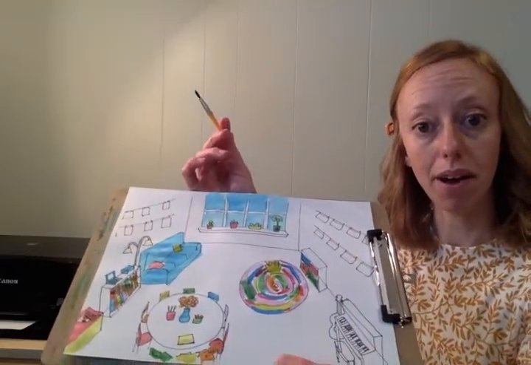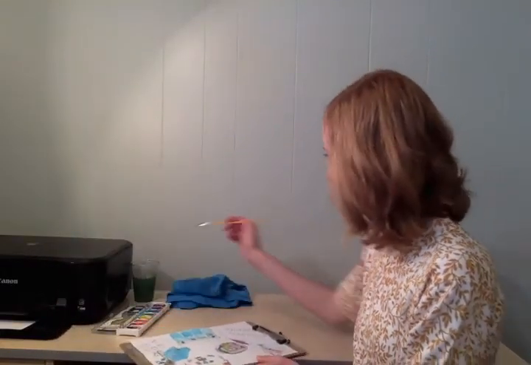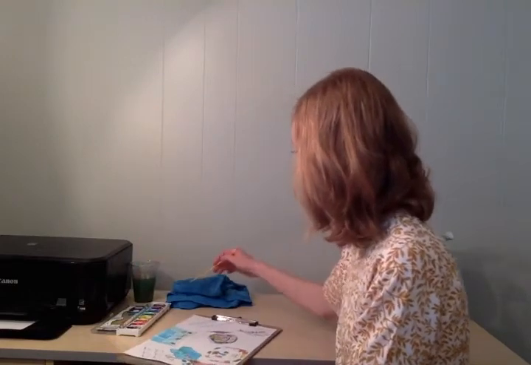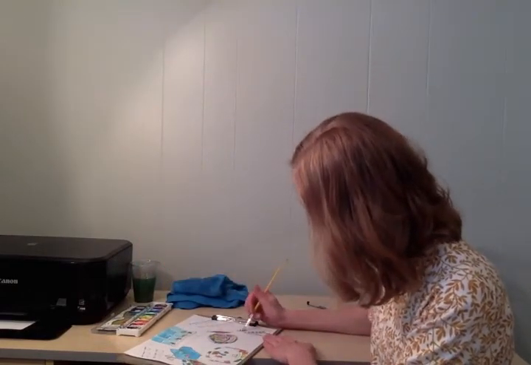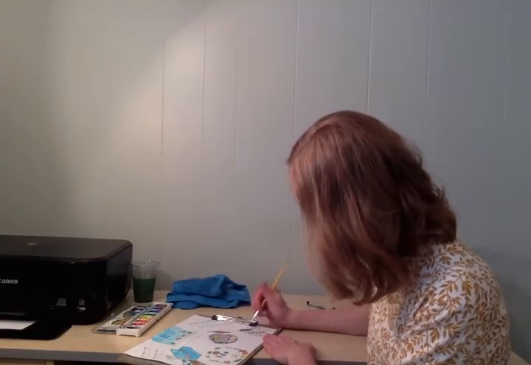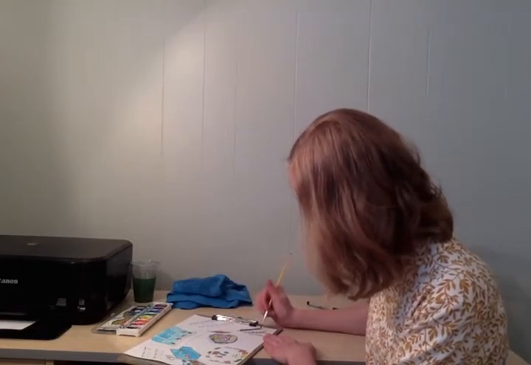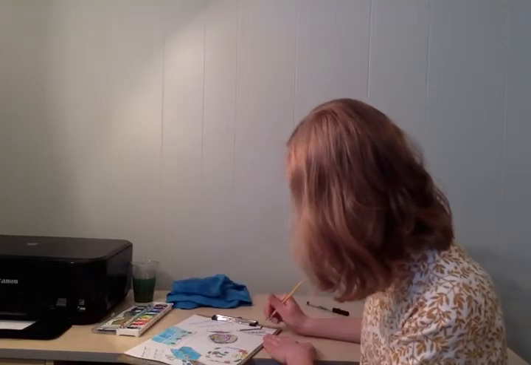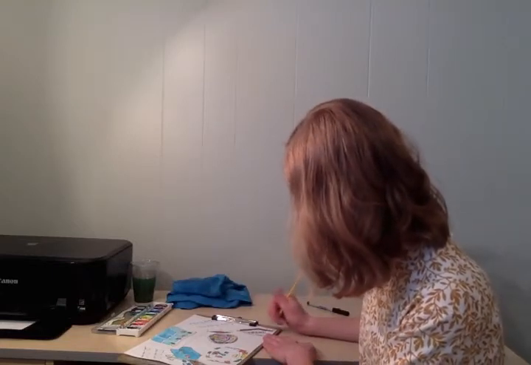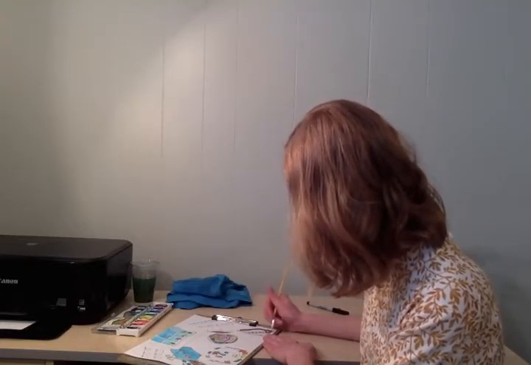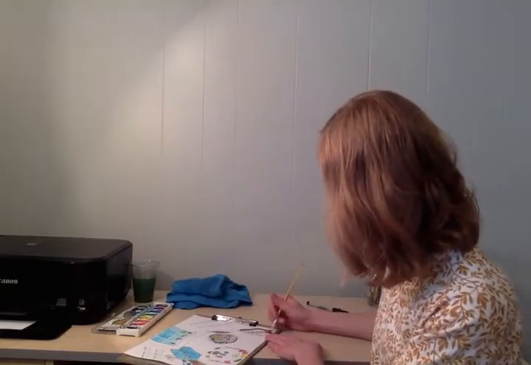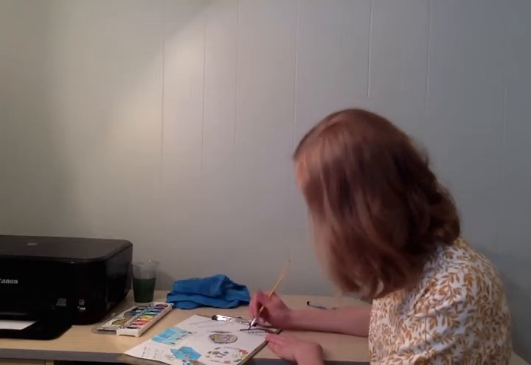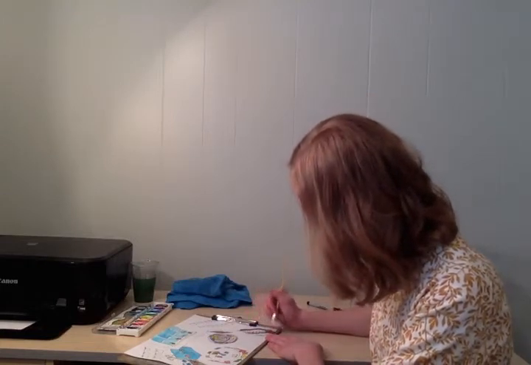Okay, so there's my rug. And then the piano. Okay, just gonna do a regular brown piano here. This is what the piano looks like at my parents' house when I was growing up.